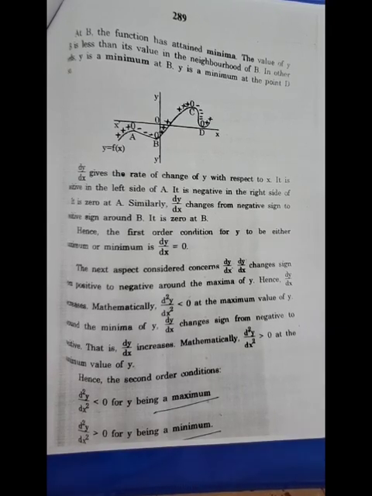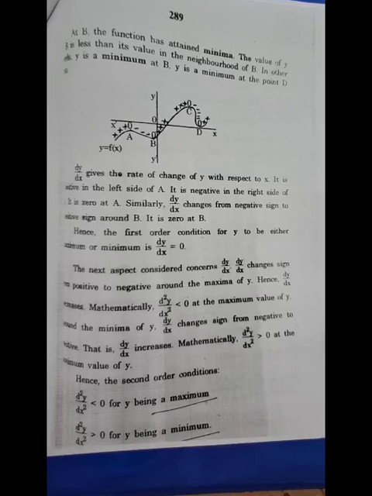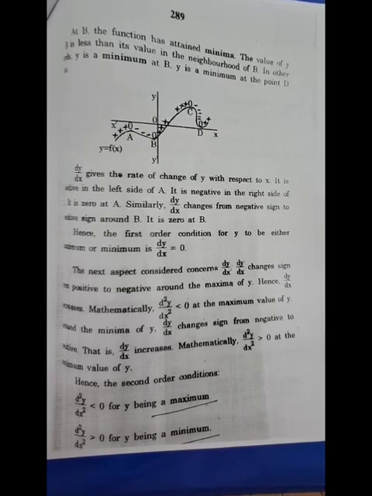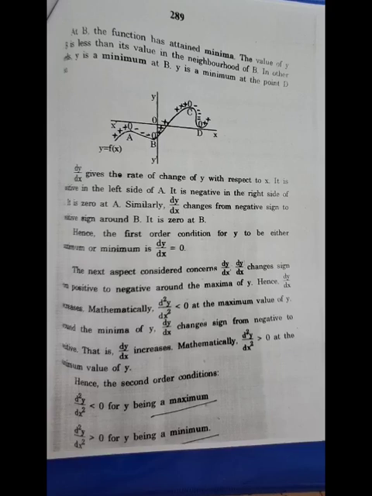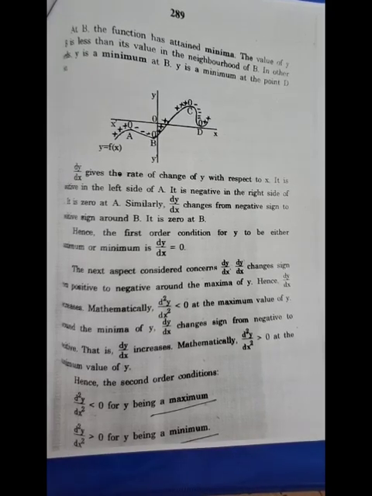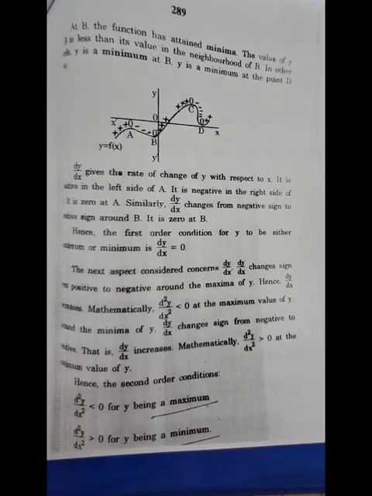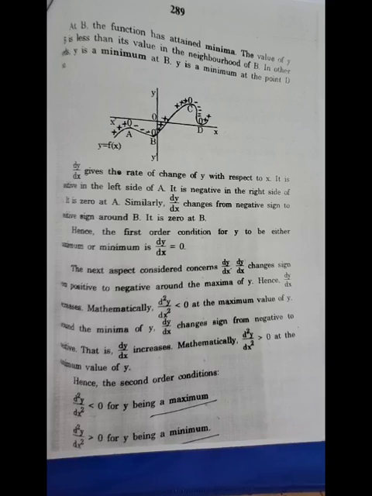This is, dy by dx increases. Mathematically, d square y by dx square is more than 0 at the minimum value of y. Hence the second order conditions: d square y by dx square is less than 0 for y being a maximum, and d square y by dx square is more than 0 for y being a minimum.